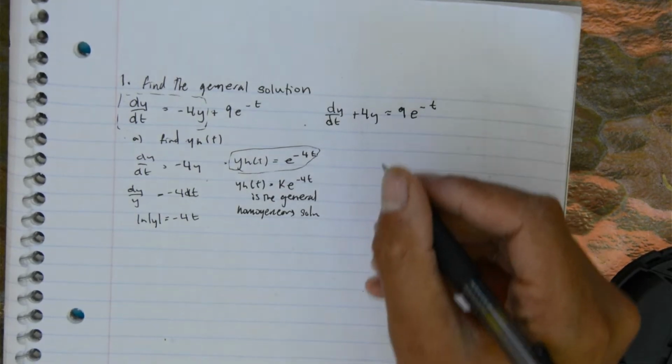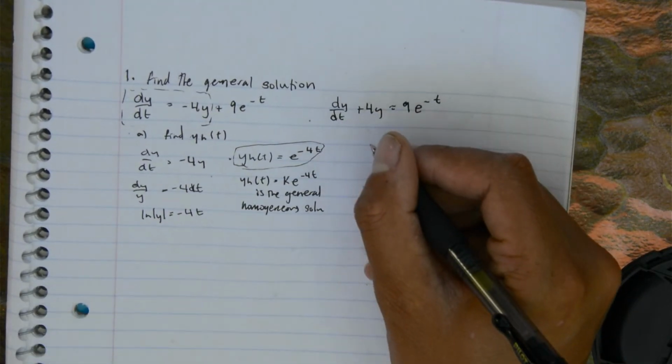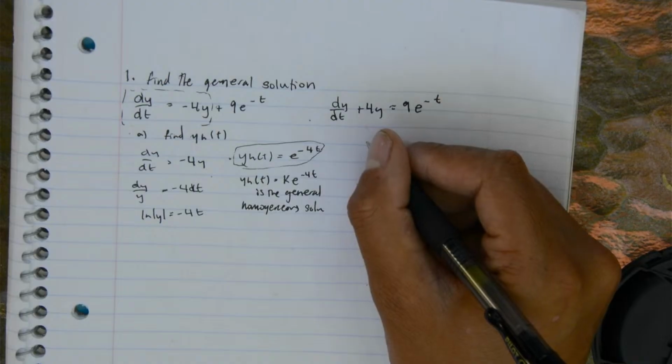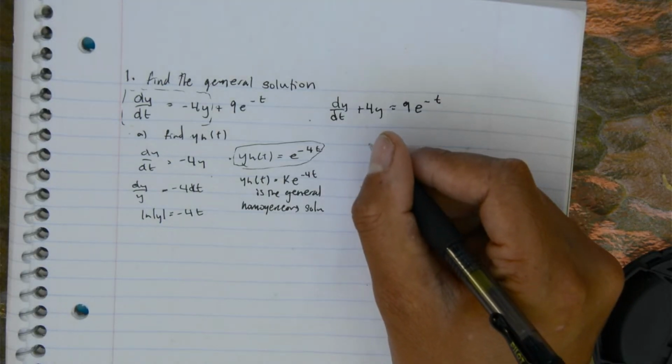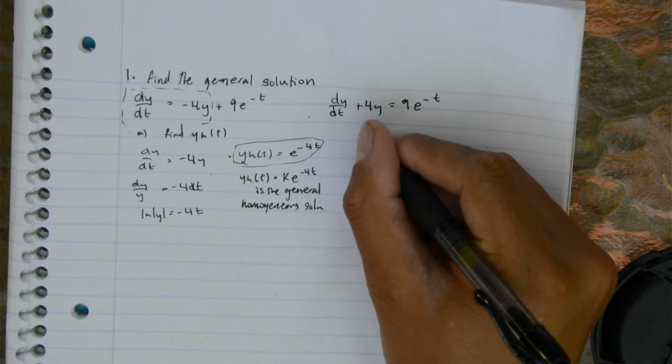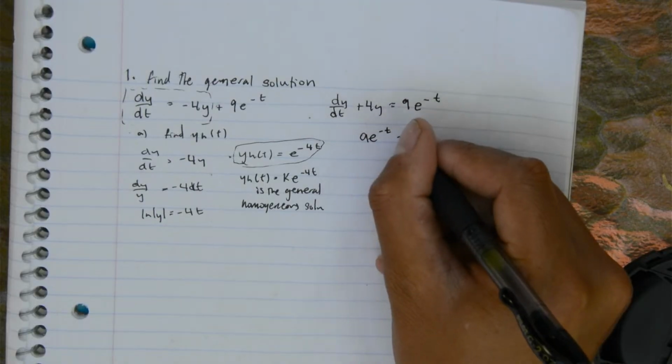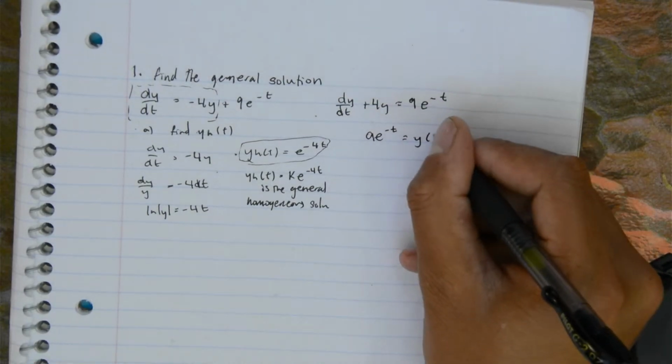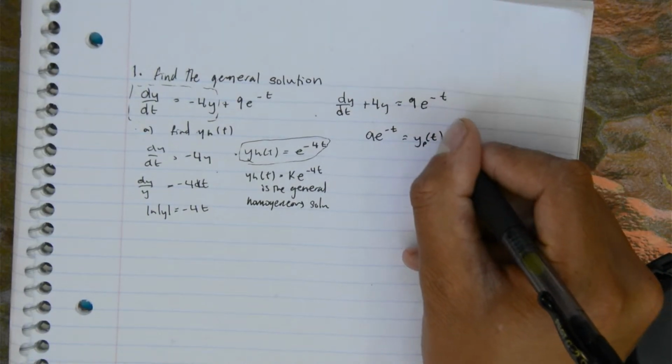All right, so we're going to start off with the easiest one. We're going to start off with a e to the minus t is equal to y_p of t, is that what we're saying?